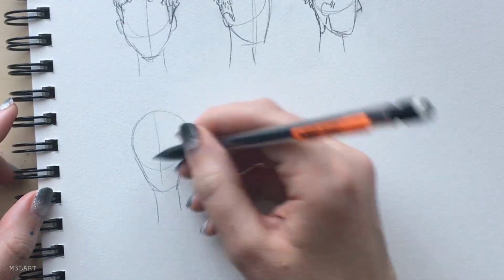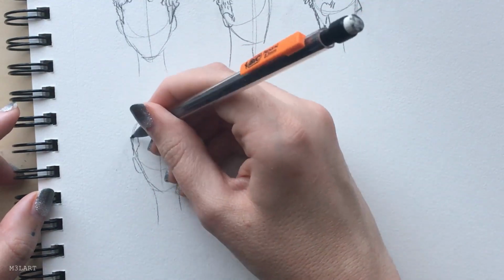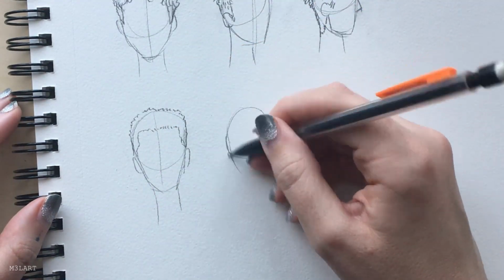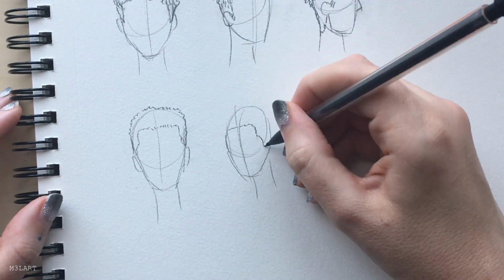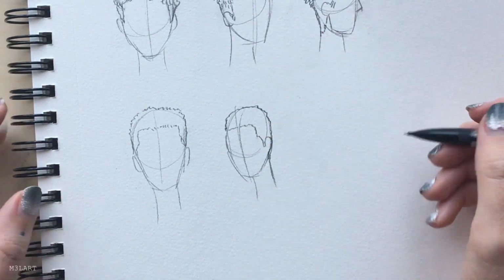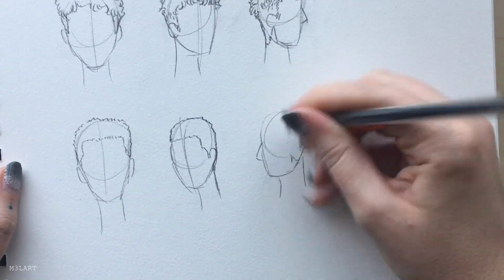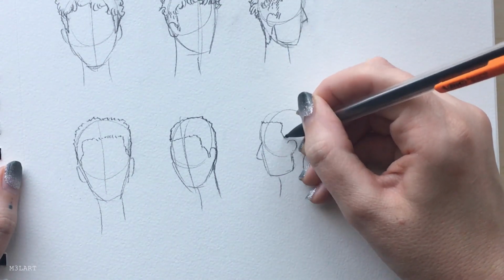And here for some reason I decided to draw another buzz cut. I'm not sure why. I think I was getting tired by this point because I was drawing all of these things back to back. Maybe this is an example of it on curlier hair but very short. I think that's probably what I was going for.